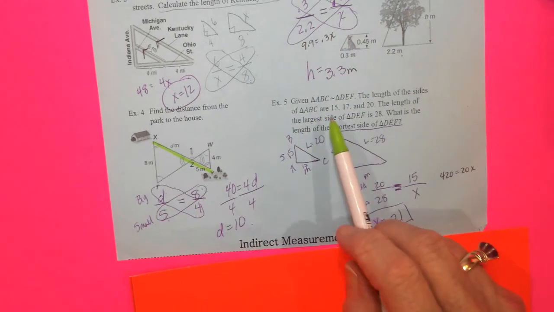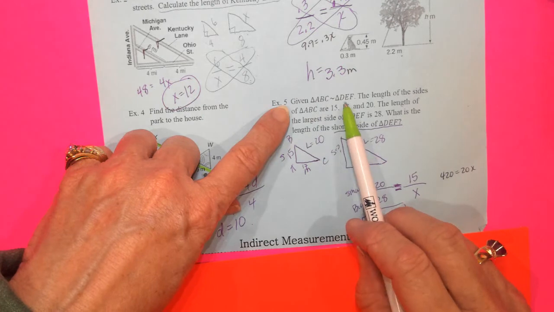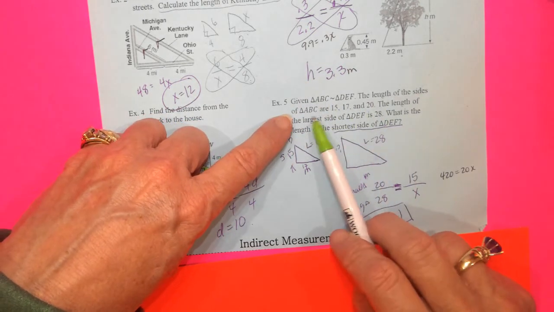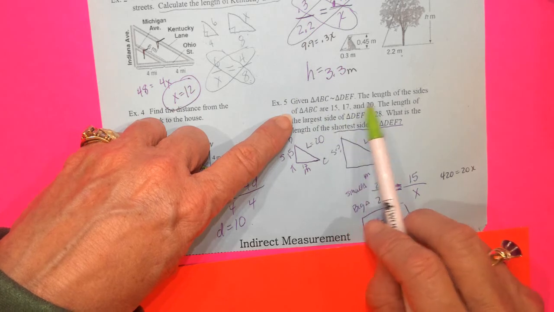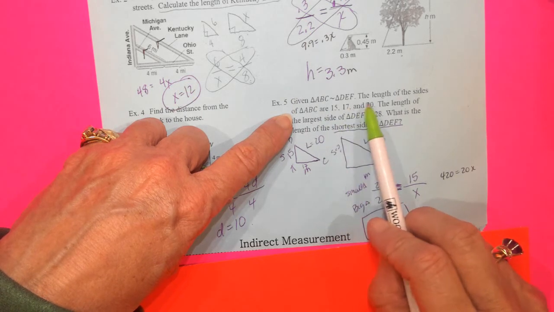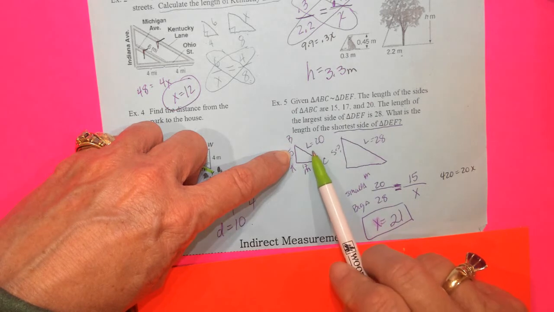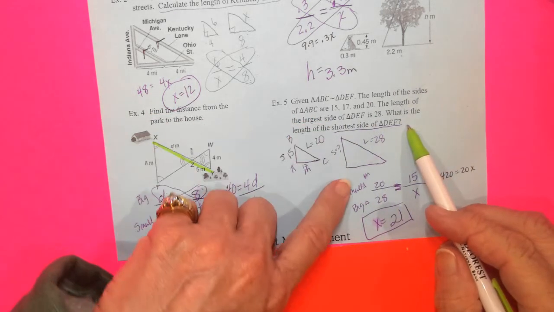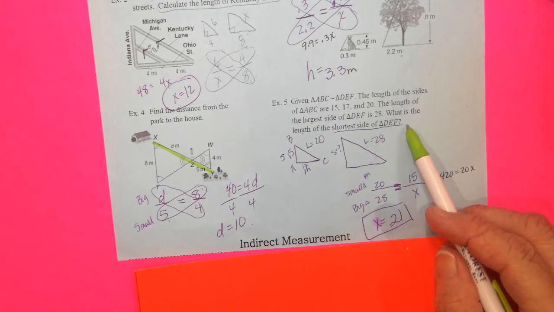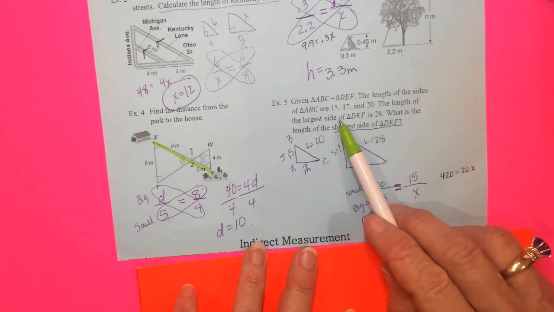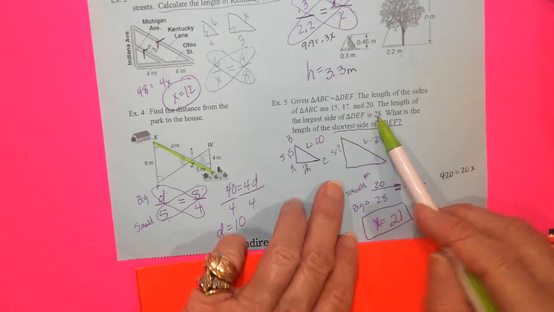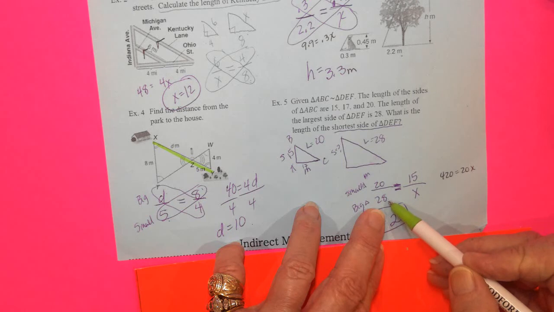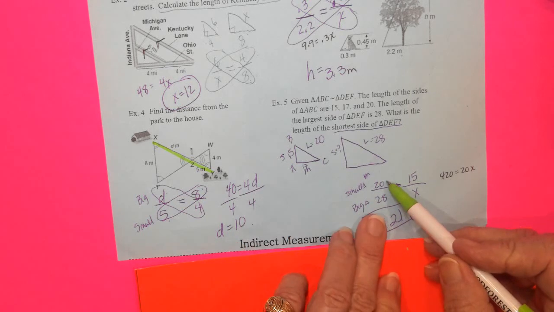And the last example: given triangle ABC and DEF are similar, there's the wave that indicates similar. The lengths of the sides of ABC are 15, 17, 20. Think French fries: small, medium, large. 15, 17, 20. What is the length of the shortest side of DEF? And so the length of the largest side, DF, is 28. So we can say 28 compares to 20.